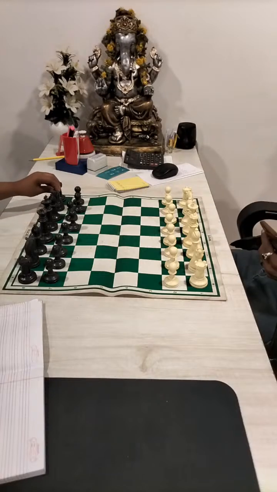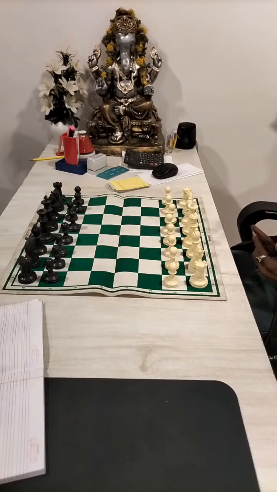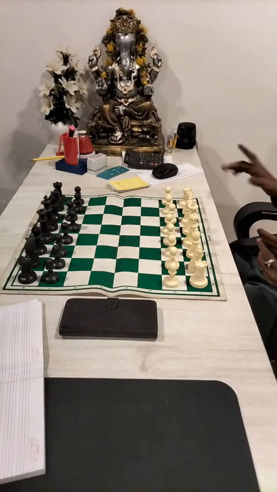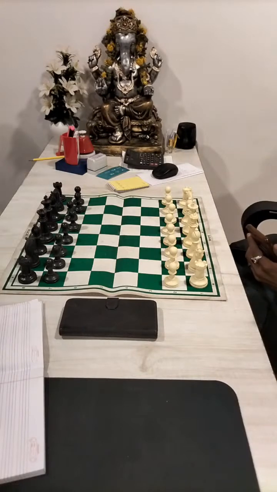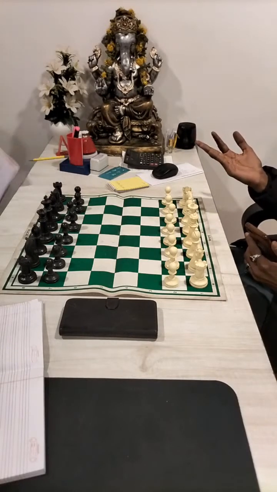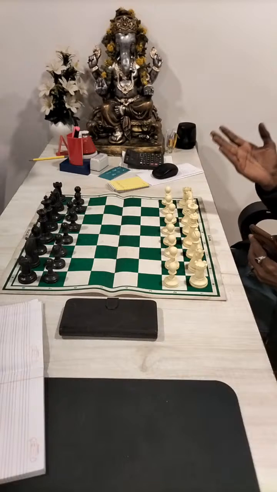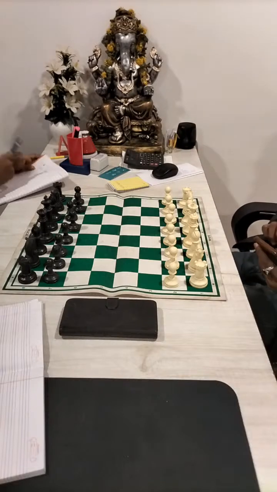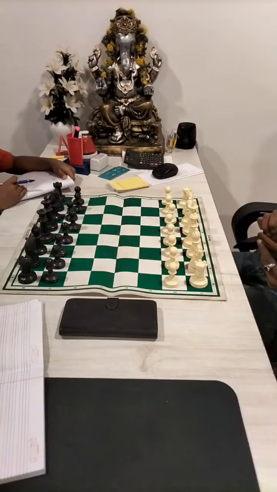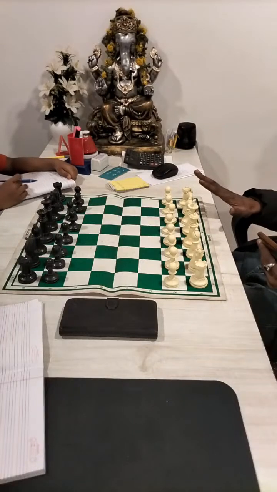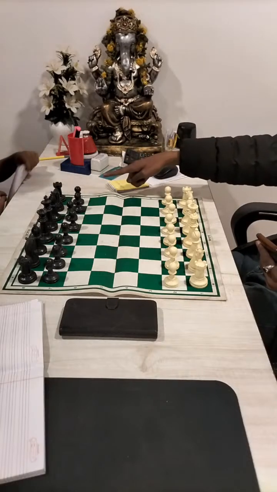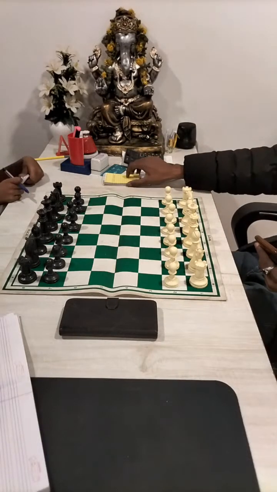Now, what we are going to do is, you have a notebook to write, we have a clock, next time I'll bring the clock. Okay, there is time. Say half an hour each, or 1 hour each, or 10 minutes each. There are different modes of playing. Now, what we should do is focus on the chessboard. Nothing should trouble the chessboard. Anything else should be out of the way.